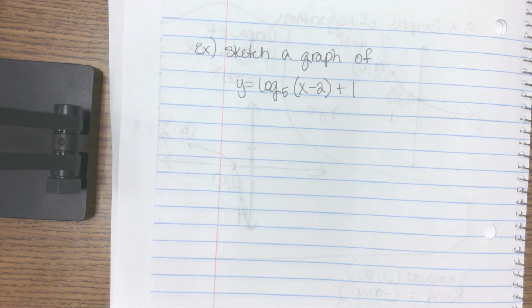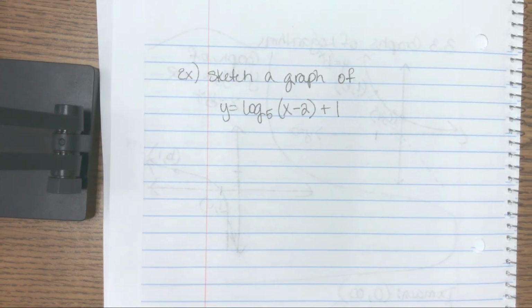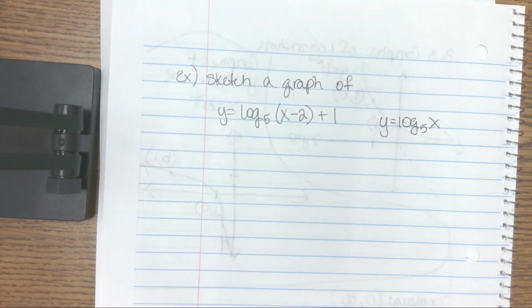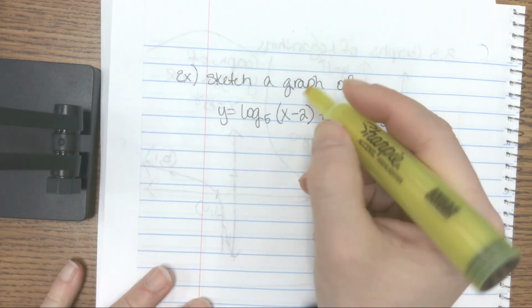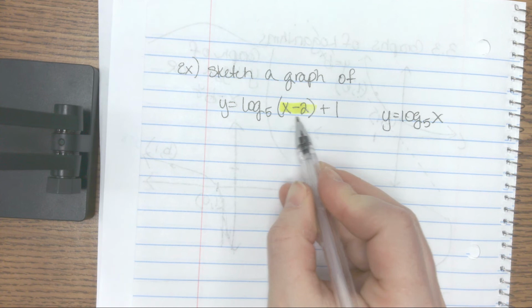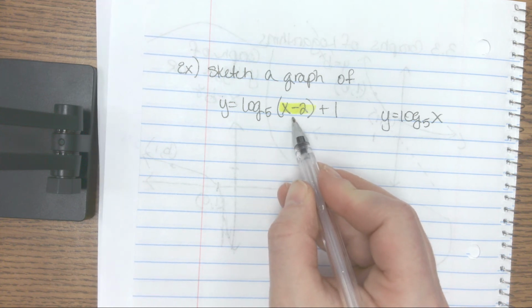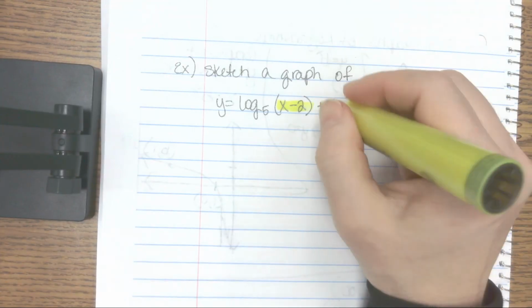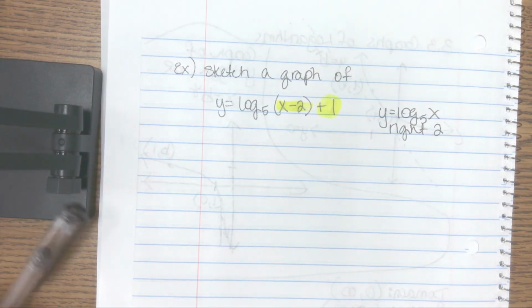So my question is, how is this related to log base 5 of x? Can somebody give me one thing? What does this do? I heard it. It moves it to the, which way? Just point for me, guys. Moves it to the right 2. What does this do? Which way does that move the graph? Up 1.